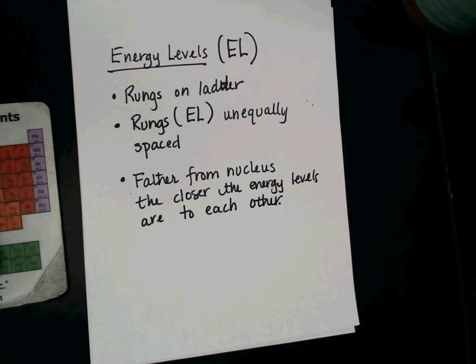Now, we're going to get to this eventually, but I want you to think about that for a minute. The farther away from the nucleus, the closer together my energy levels get. Why do you think that might happen? Do you have any idea yet why that might happen? Think about the question. The farther away from the nucleus, the closer the energy levels are to each other. No idea yet? Okay, I just wanted to know. We'll get there.